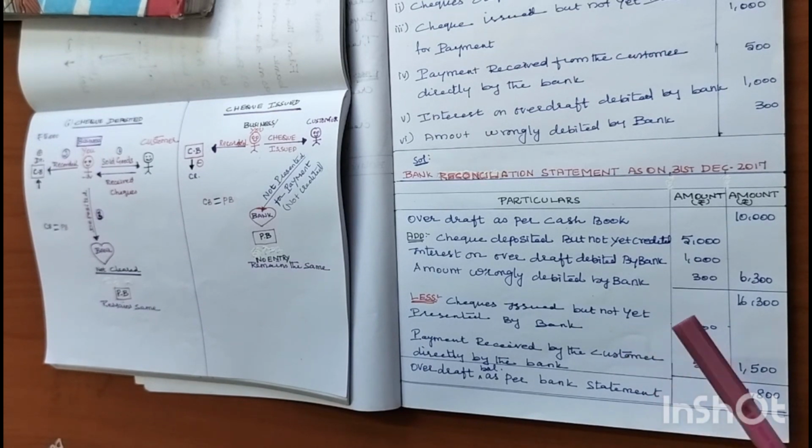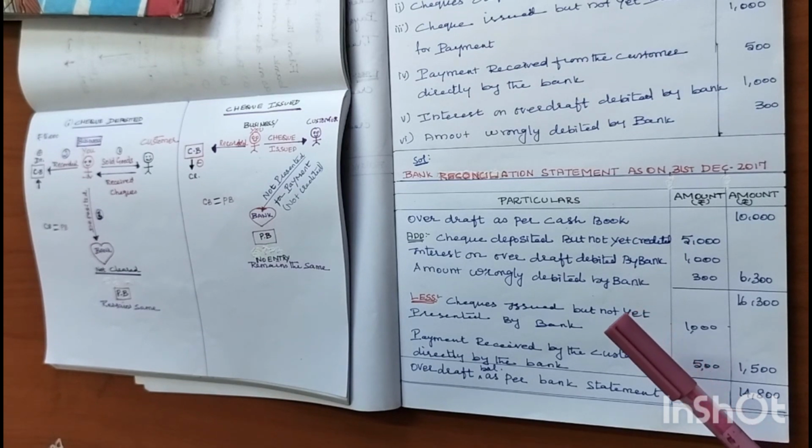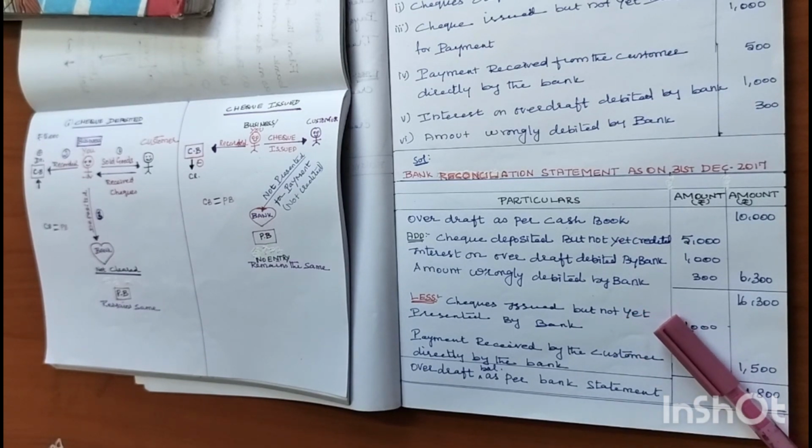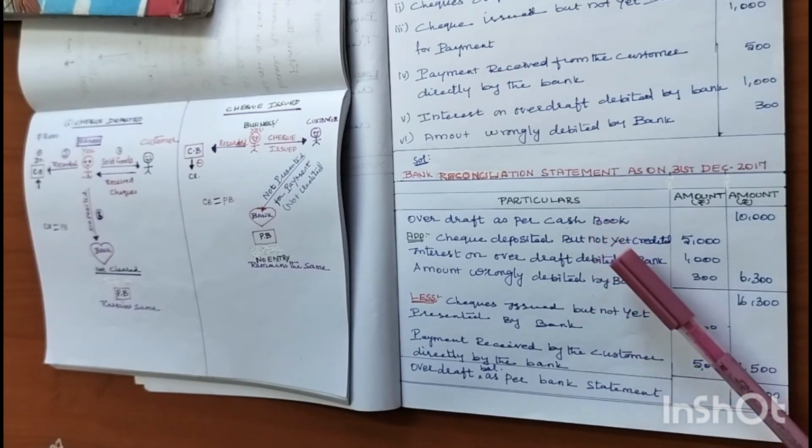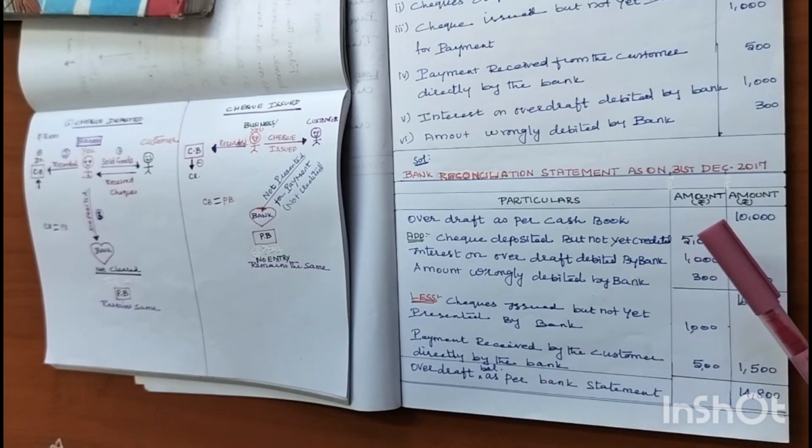There is no entry. Why? Because the business accountant doesn't know that the bank wrongly debited 300 rupees. So the cash book remains the same. Listen here carefully. According to the passbook, 300 rupees is decreased, but according to the cash book, no entry was made. What are we going to do?